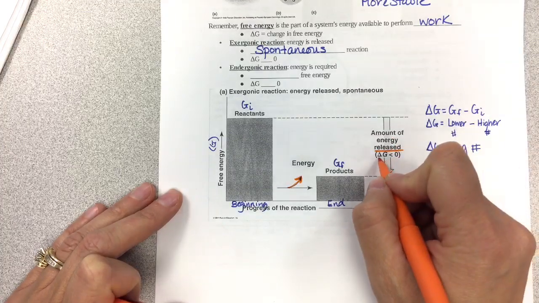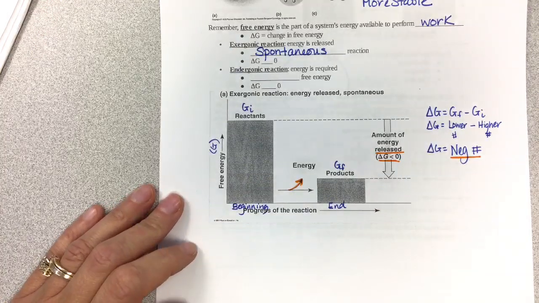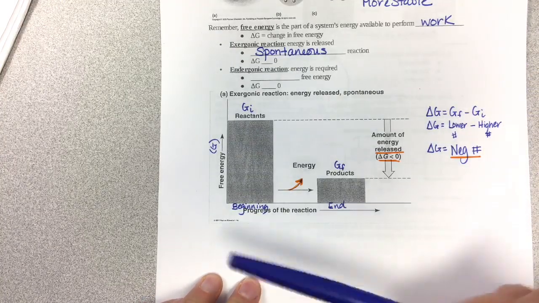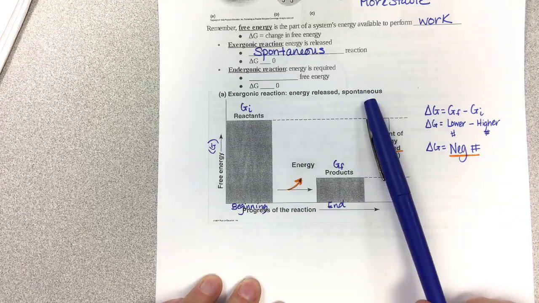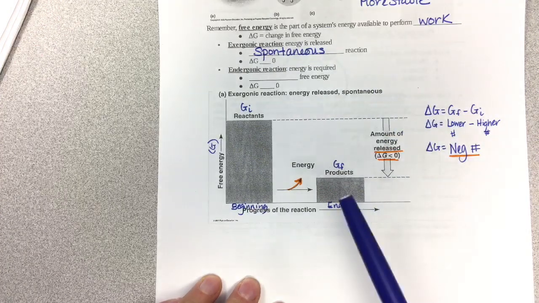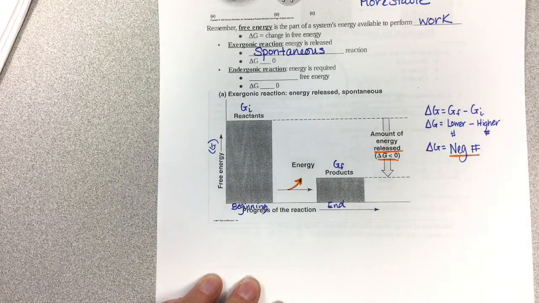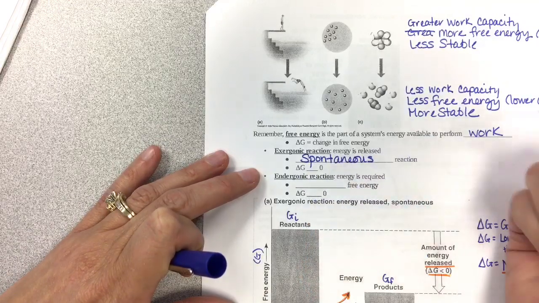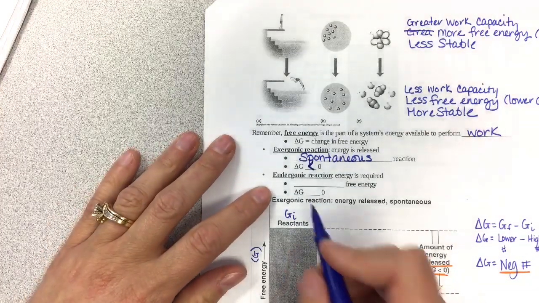And so therefore, delta G is less than 0, and that's where we just calculated that as a negative number. Whenever you see a negative number for delta G, that's telling you something about the type of reaction: it is exergonic, energy is released, and it's spontaneous. What's always true about it is energy is released, and the final products have lower free energy than your reactants. Okay? Now let's look at the opposite type of reaction, which is an endergonic reaction.